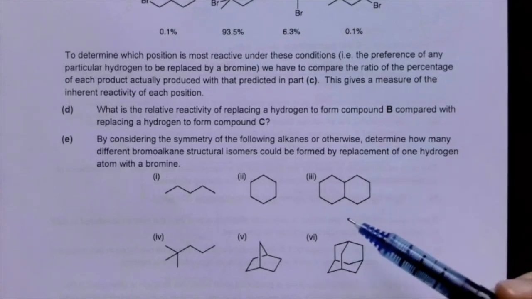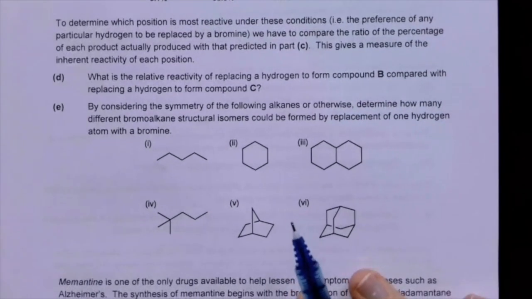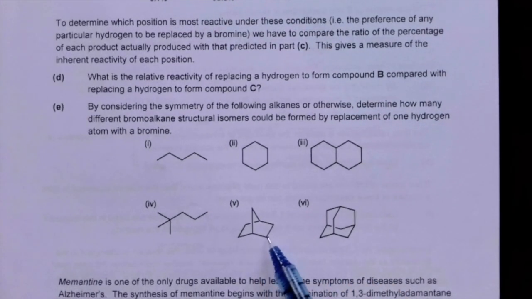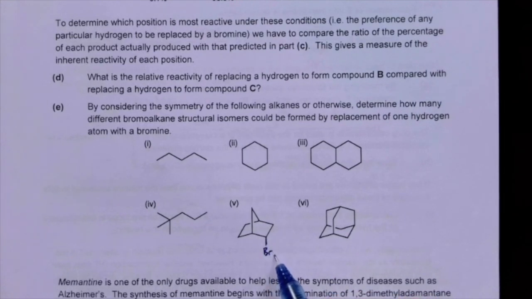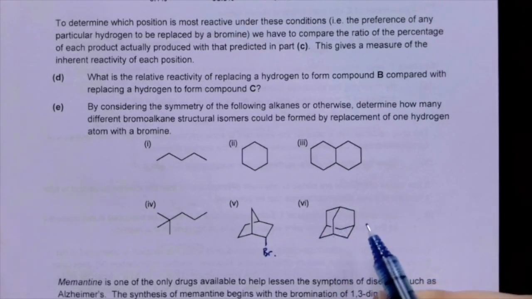But obviously some of these molecules are highly symmetrical, so you need to be really careful about deciding how many different kinds of carbon atom there are. So, for example, down here, this carbon atom here, if I was to add on a bromine here, that would be the same as adding a bromine here, and the same as adding a bromine here, and the same as adding a bromine here. Okay, so obviously this one's a little bit more tricky, but have a go at that.